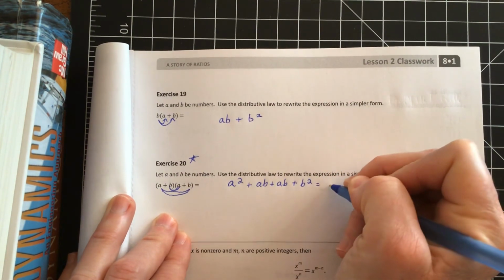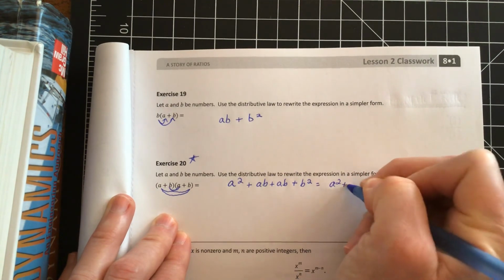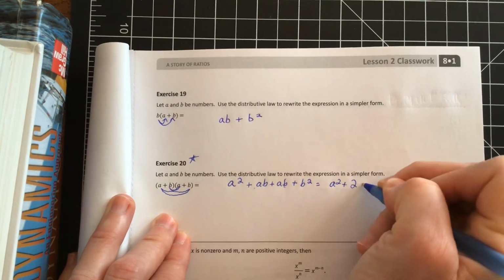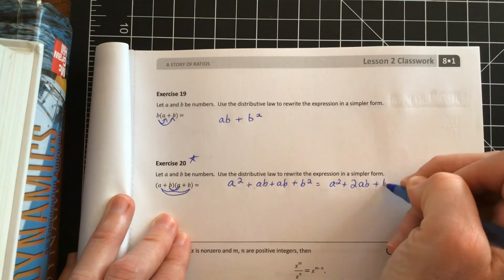So you could simplify this as a squared plus 2ab's plus b squared.